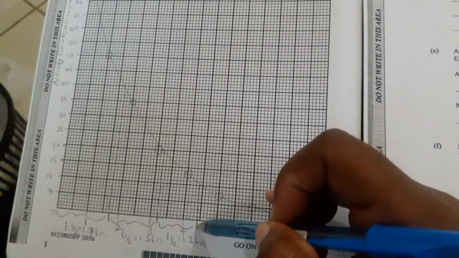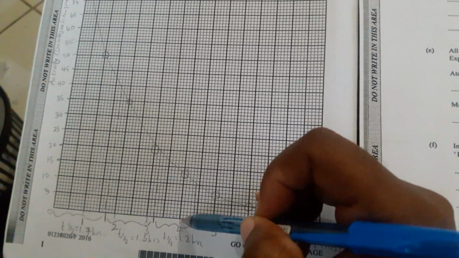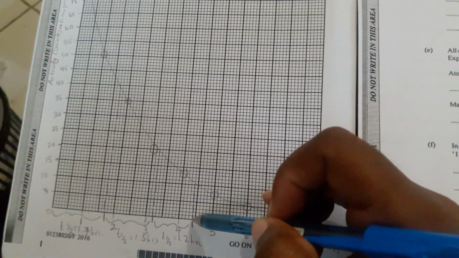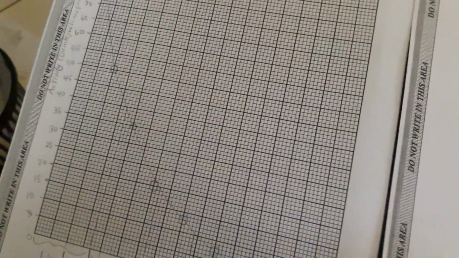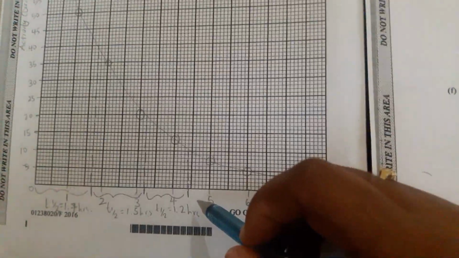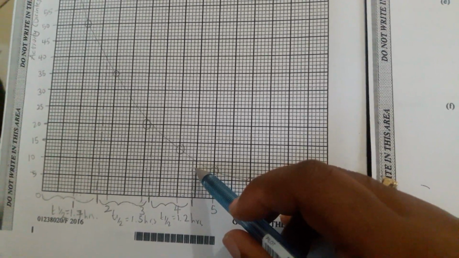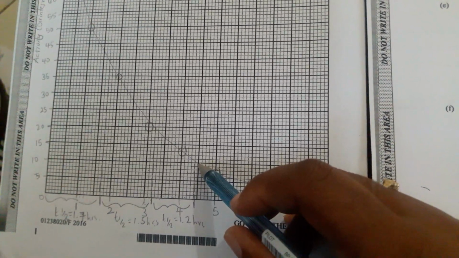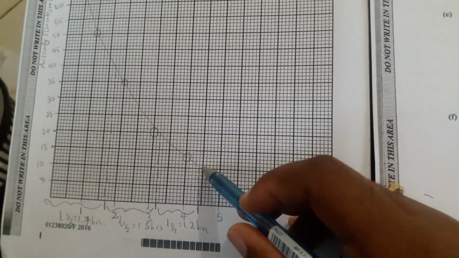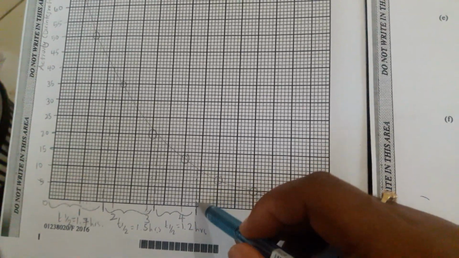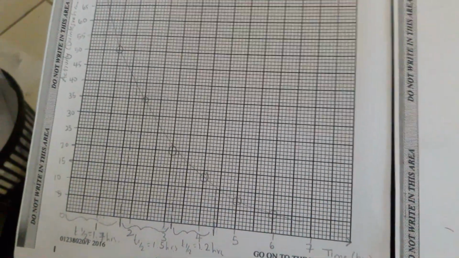You bring down your dotted lines, and it's 4.1, 2, 3, 4. I thought 4.4 hours, but no, that's where the line hit and comes down, so it's 4.5 hours.